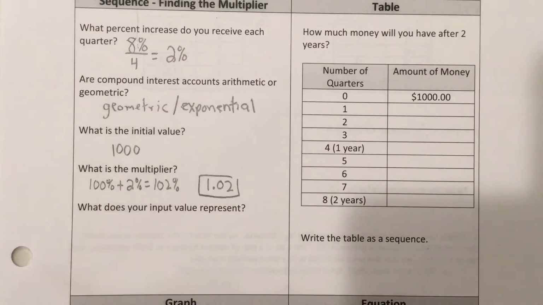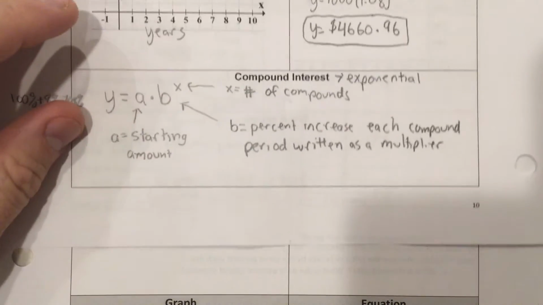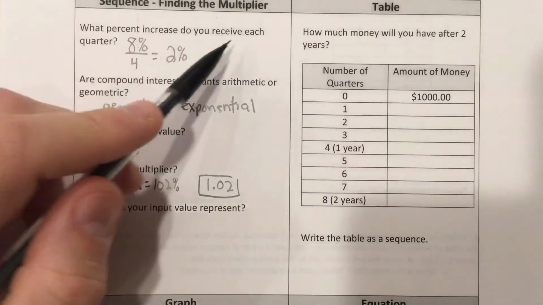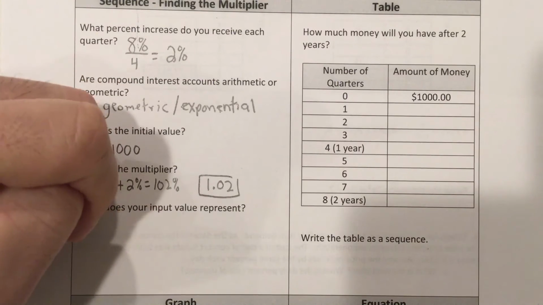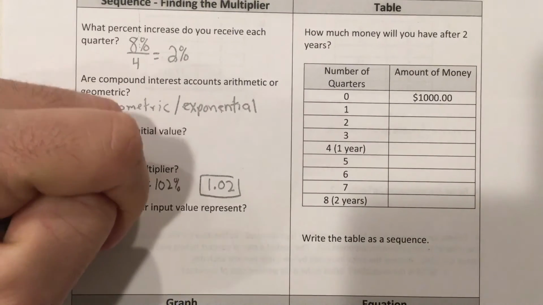And now also, what does our input value represent? That's changing now. So remember, X is the number of compounds. So how often are we getting our interest? We are getting our interest 4 times a year or each quarter. So X now represents number of quarters.